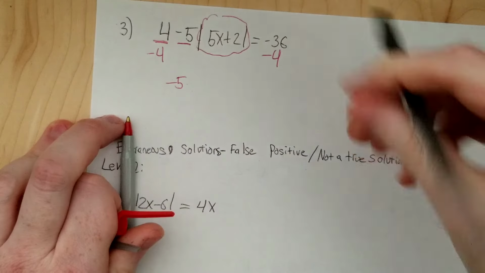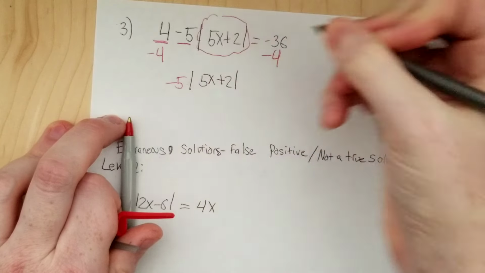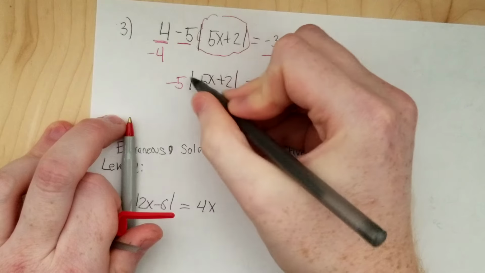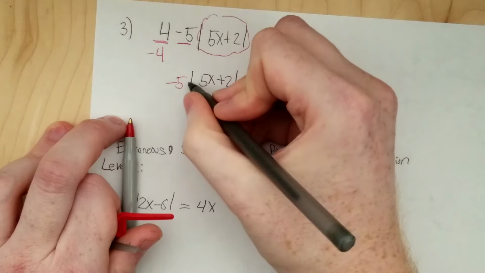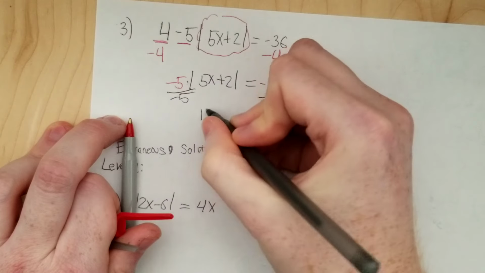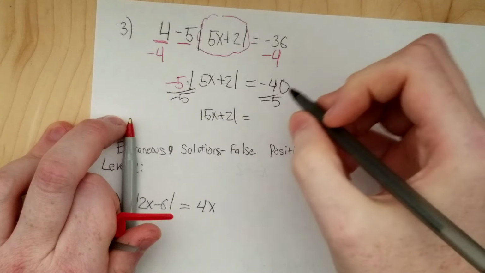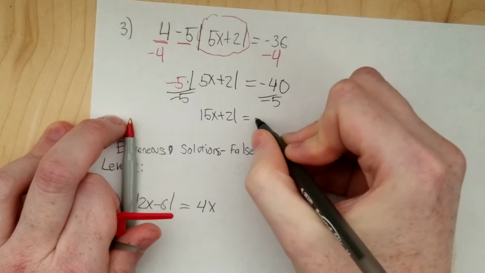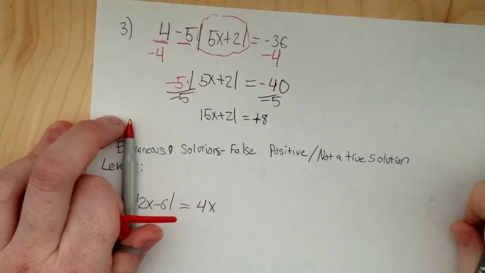So I would have -5 times the absolute value of 5x plus 2 equals -40. And like I said, don't distribute, because you can't distribute into an absolute value bar; that's only for parentheses. So to get rid of this -5, you would divide. -40 divided by -5 would be +8, because double negative.